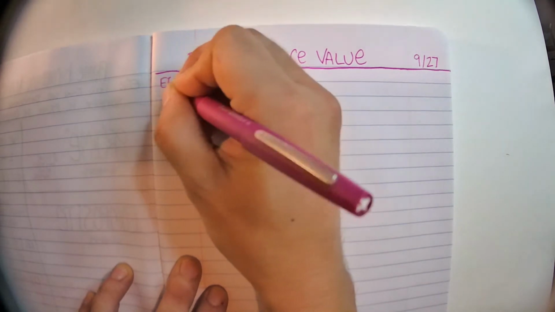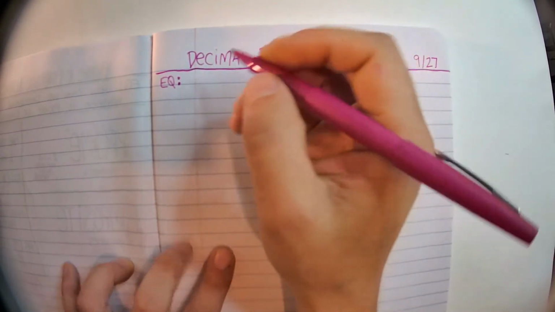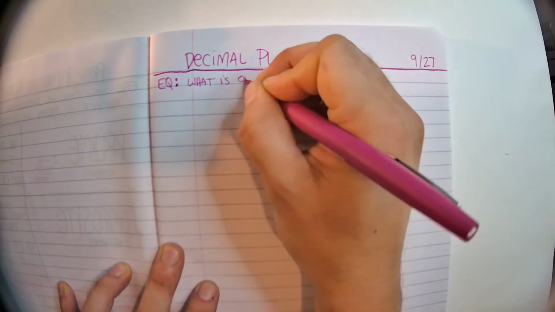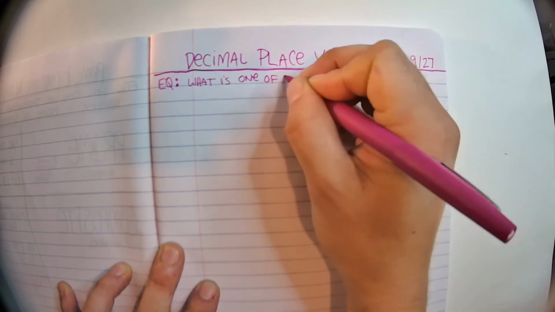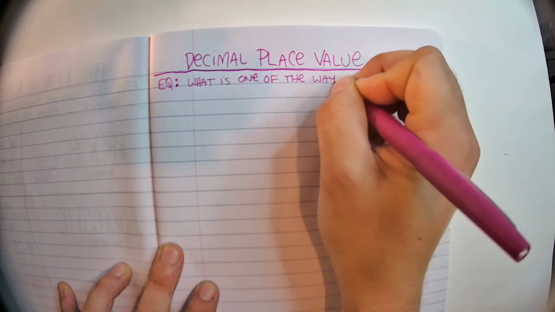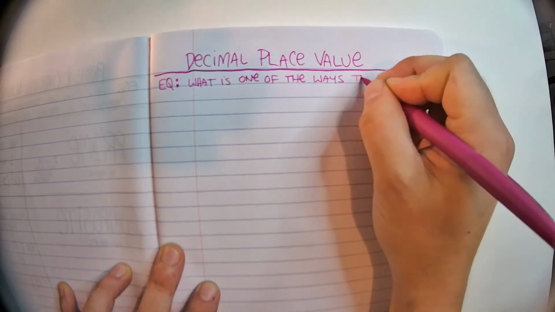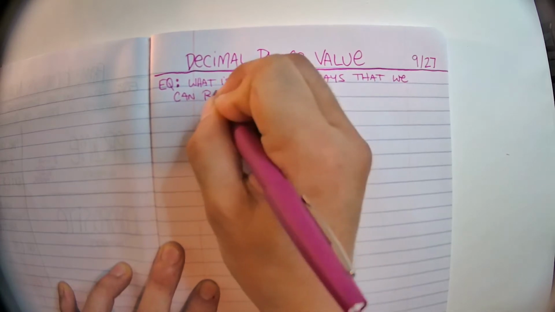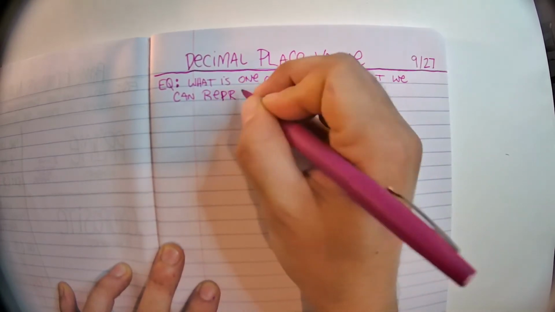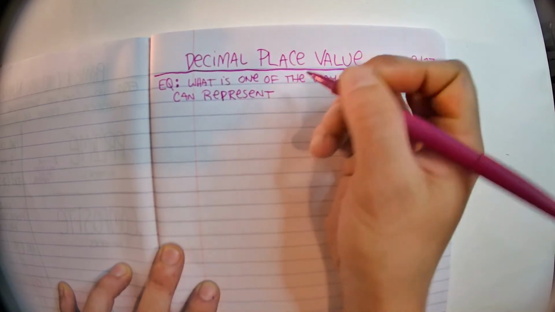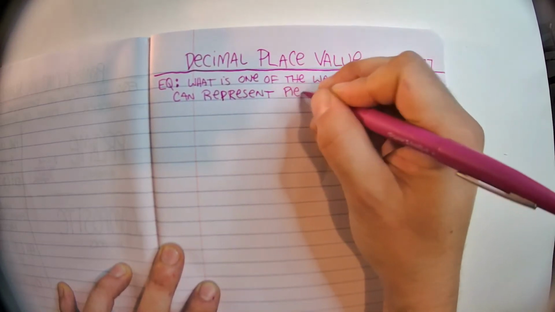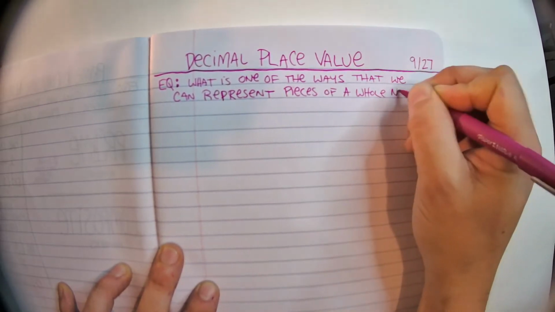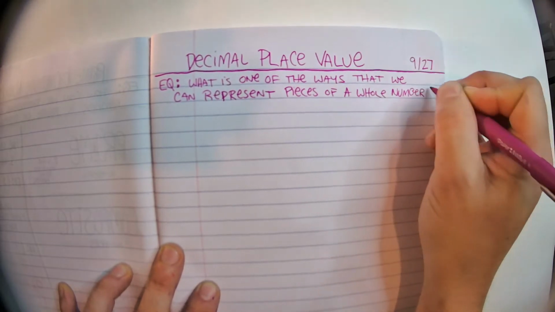Now we'll go ahead and write an essential question for the day. Our essential question is, what is one of the ways that we can represent pieces of a whole number? Pieces of a whole number.